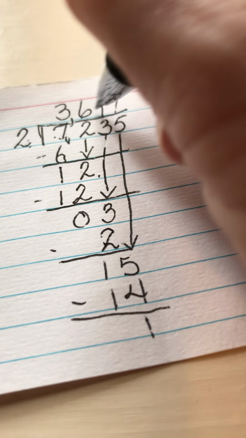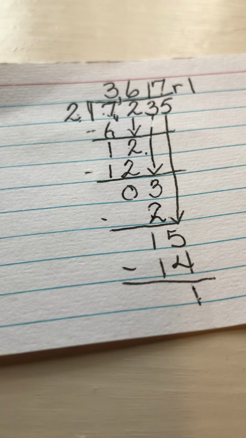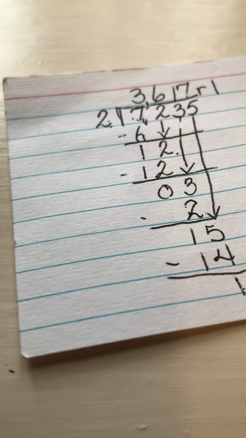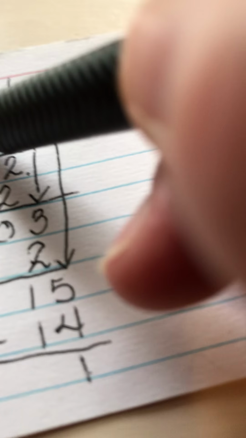So here we have our answer of 3,617 with a remainder of 1. Now we know that we can check our answer by multiplying 3,617 times 2 and then adding 1. So let's do that real quickly. 3,617 times 2. And then we'll have to add plus 1.